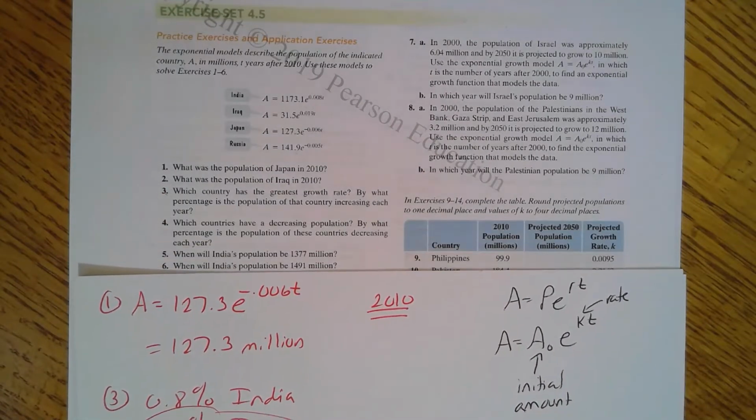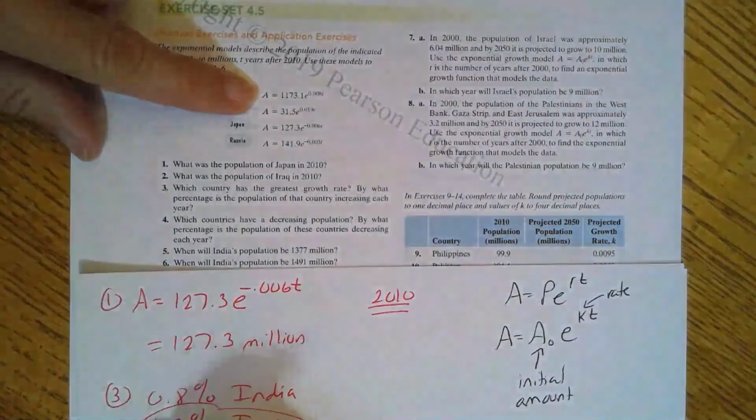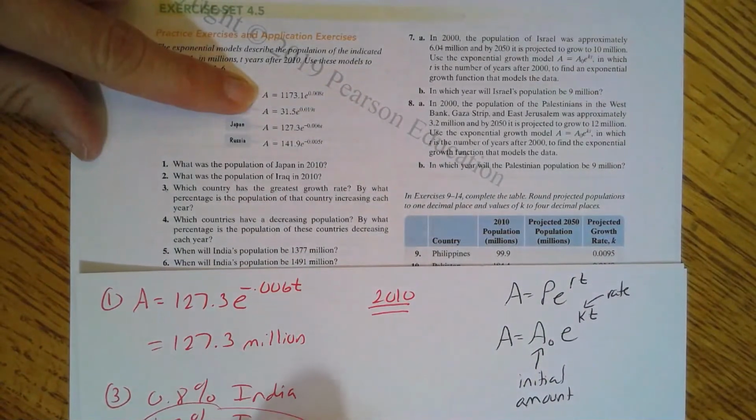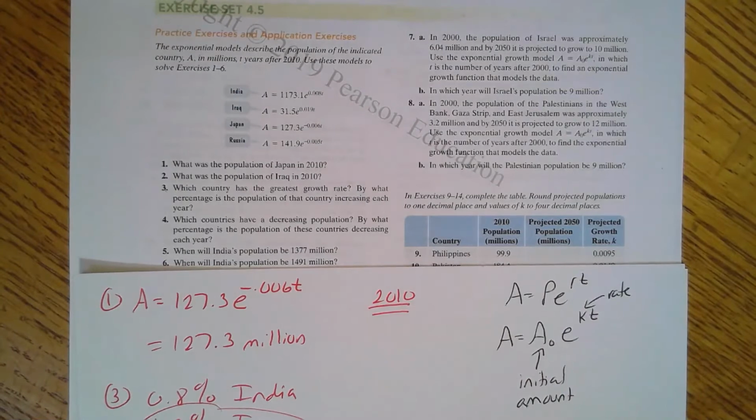All right, so now let's look at number 5. Number 5 says, now when will India's population be 1,377 million? So we need to pick India's population. So it's A going to equal 1173.1 e to the 0.008 t. Now, what information are they giving us in number 5? We want to know when will India's population be 1,377 million, and we're trying to solve for t.